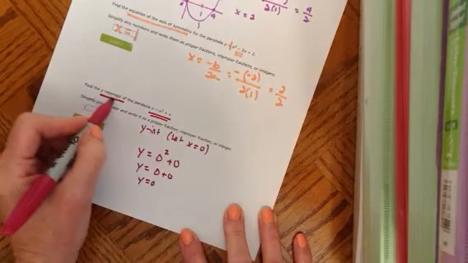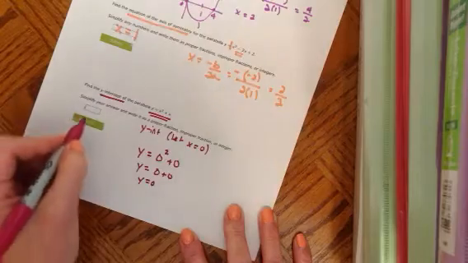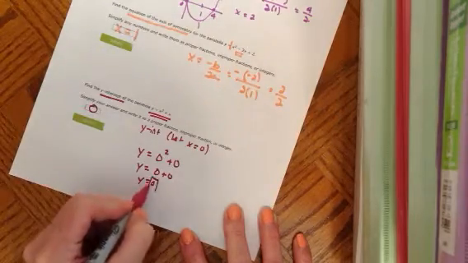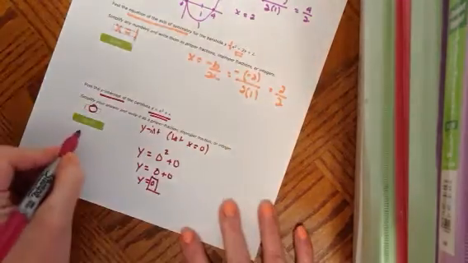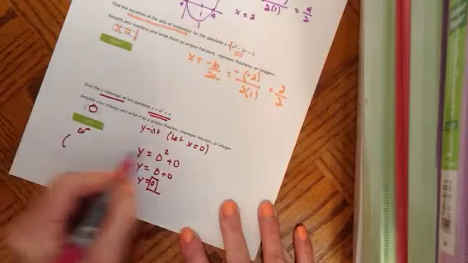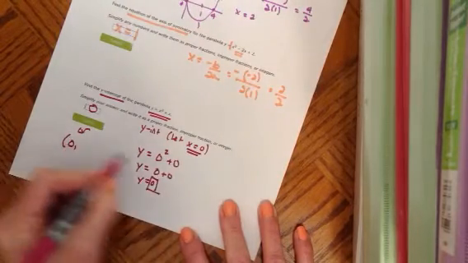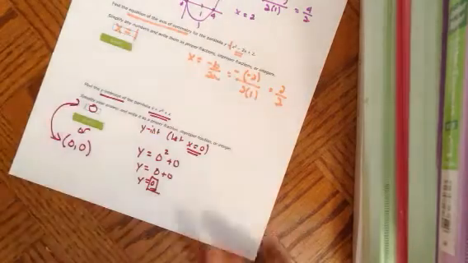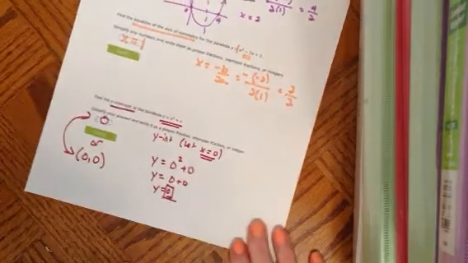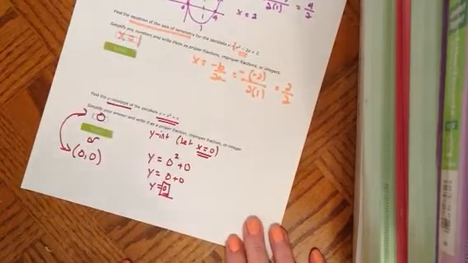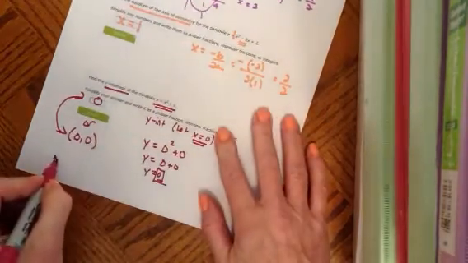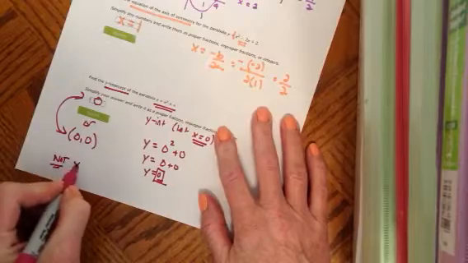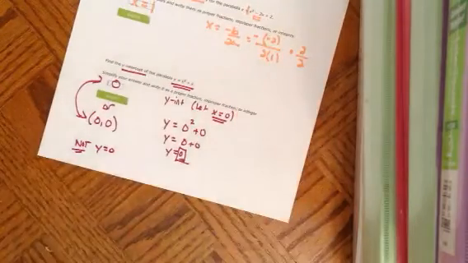Now for these, they want the y-intercept. You can either write it just as the number, or you can write it as the coordinate pair. Well, x was 0 and y was 0. So you can write your answer either one of these ways. If you write y equals 0, it'll mark it wrong. So don't put in y equals. Right, so you can't write it in that form.